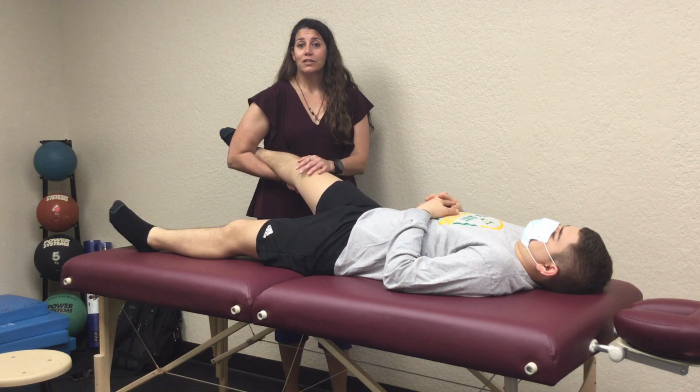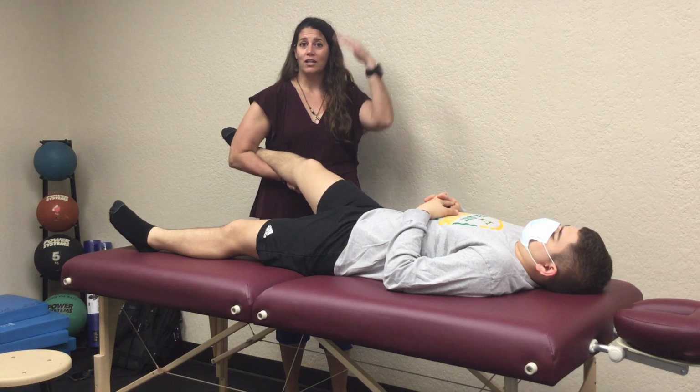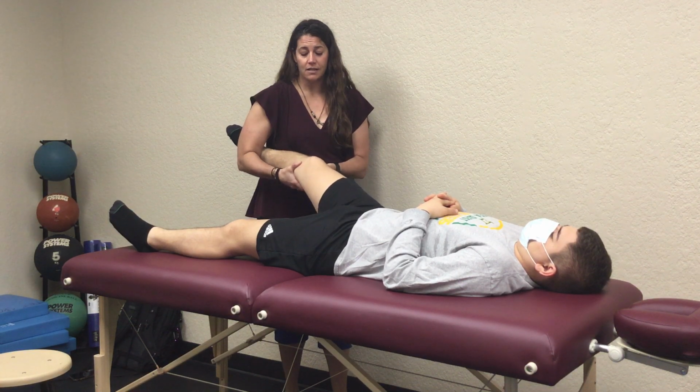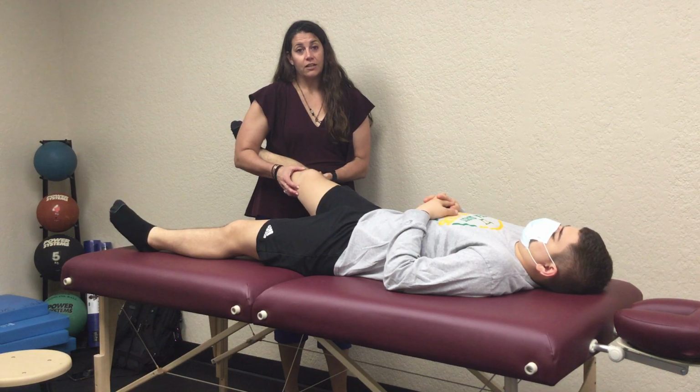There's a couple ways to do this. This is my favorite way though. It's going to depend upon the size of the person, the leg, your strength, your height, and everything else to make this happen. But you need it to be relaxed. And then what I do is I just say, okay, and we kind of come down straight. And if you can, you want to put your fingers right over the ligament.